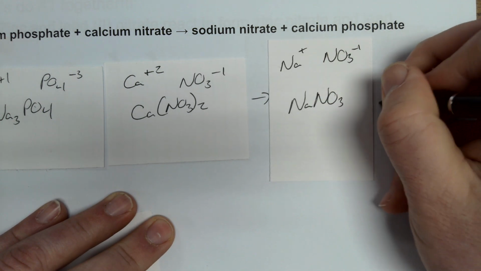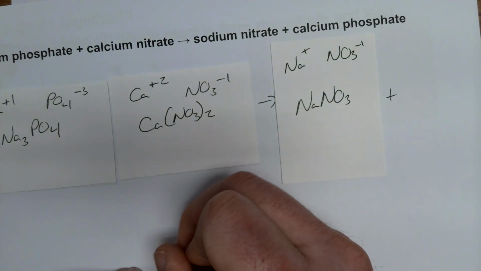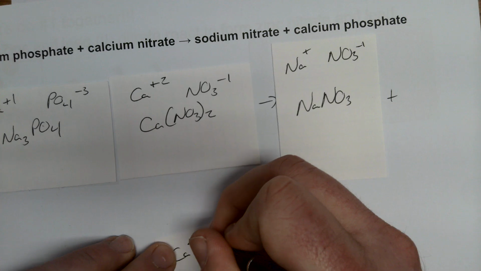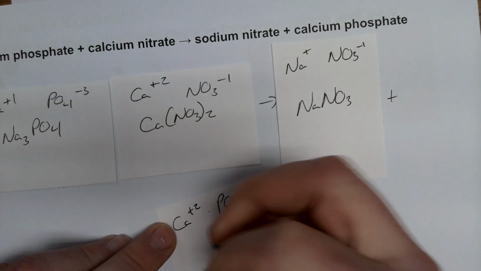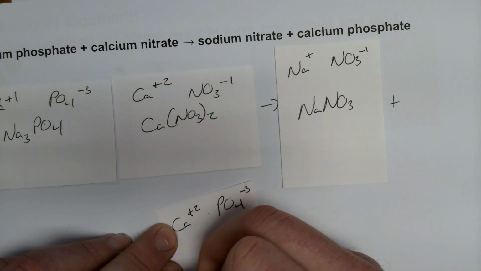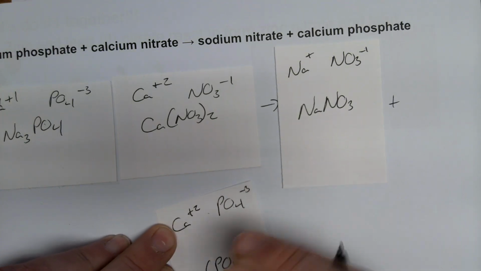Sodium nitrate plus calcium phosphate, Ca +2, PO4 -3, which gives me Ca3(PO4)2.